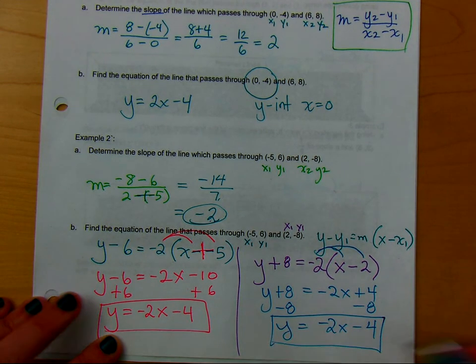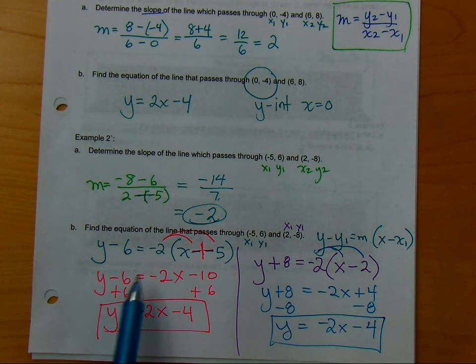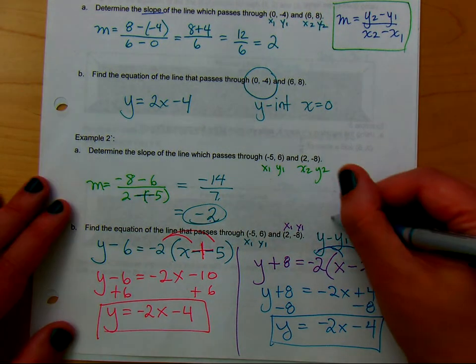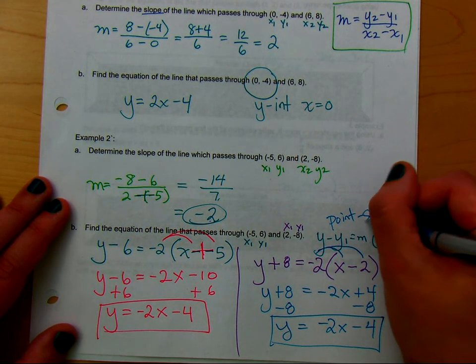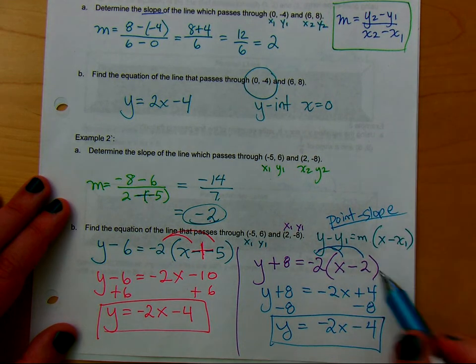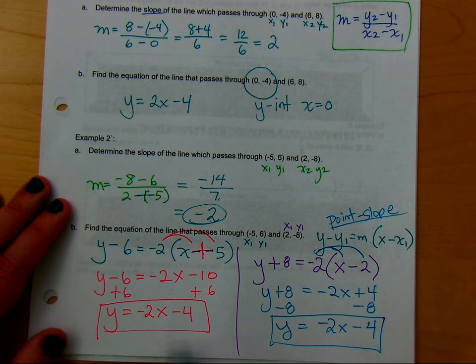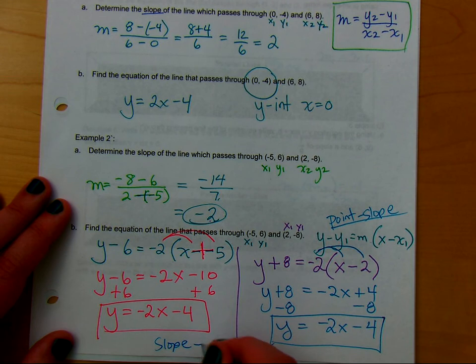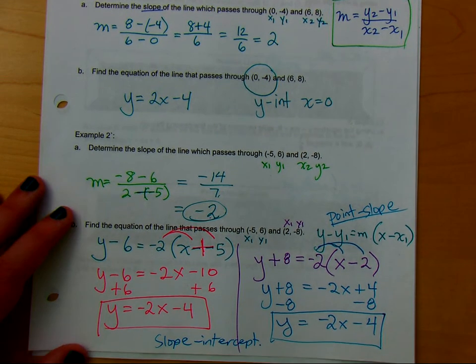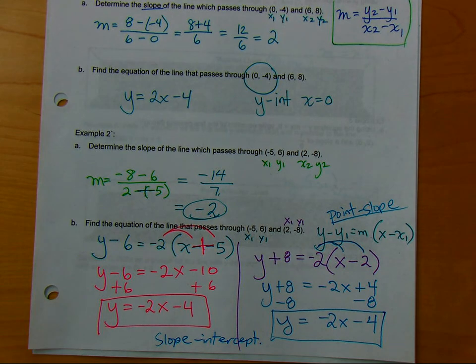Same exact thing. We went from point-slope form, and it's called point-slope form because you're using one point and the slope, right? Just one point. And then we changed it into slope-intercept form, which is our most friendly form when it comes to graphing.